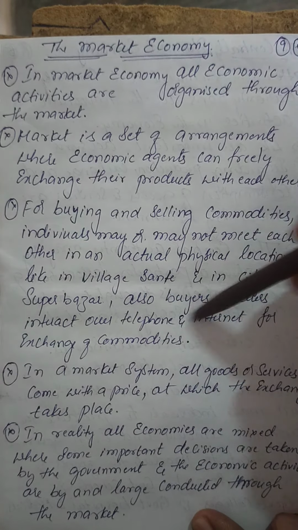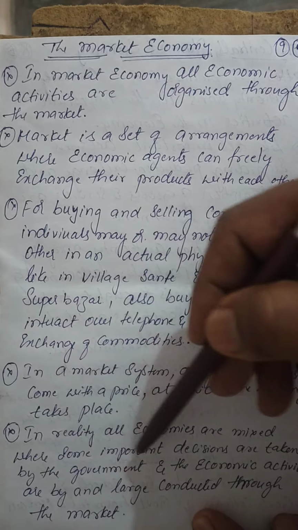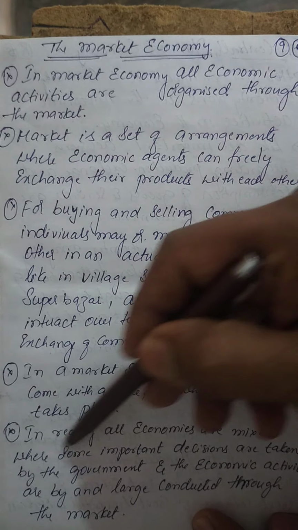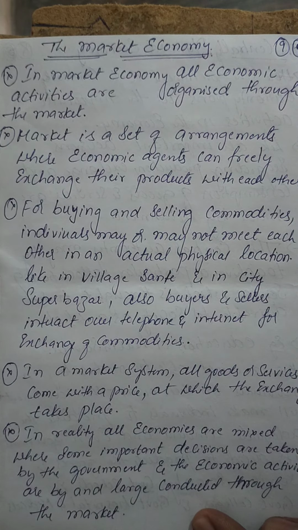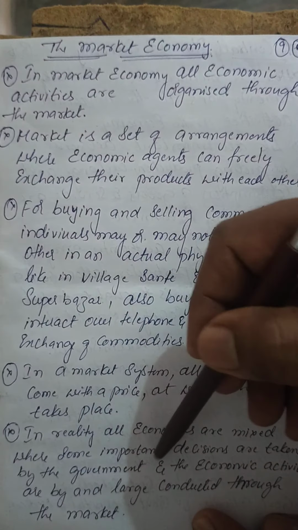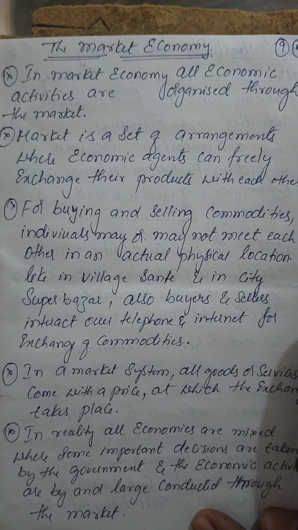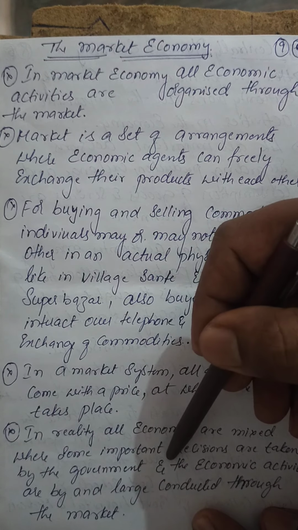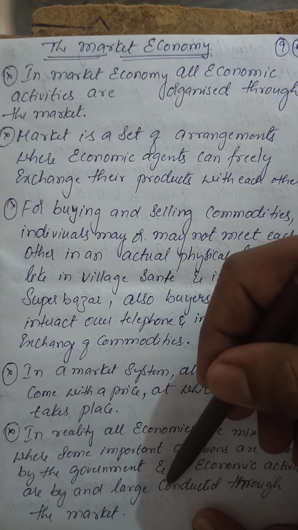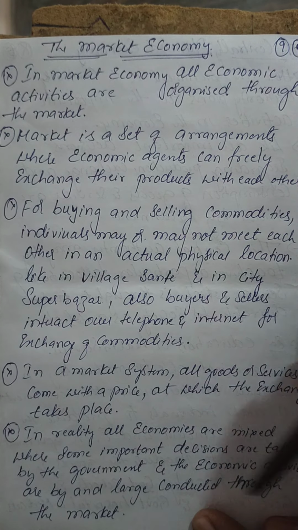In a market everything is mixed, where some important decisions are taken by the government. Now how does the government interfere here? Let me tell you that also. Some important decisions are taken by the government, and economic activities are by and large conducted through the market.